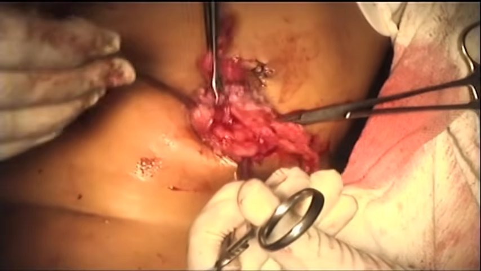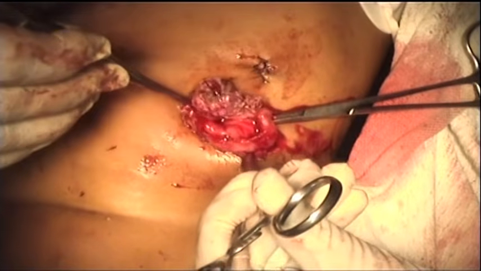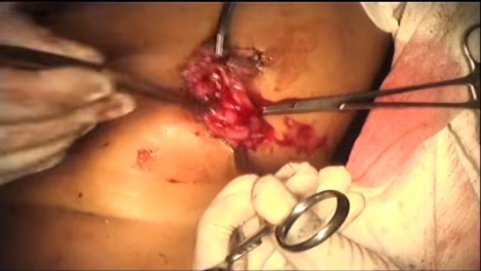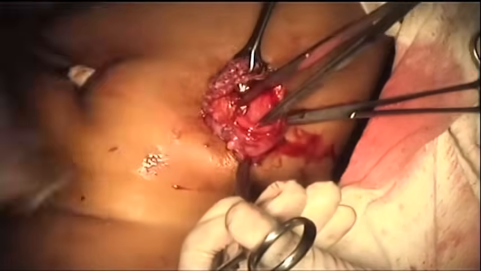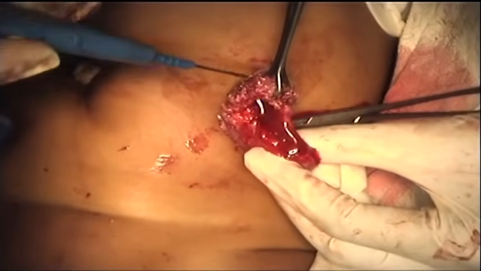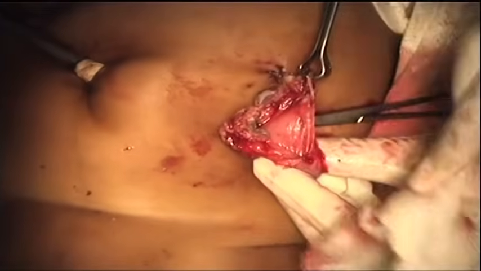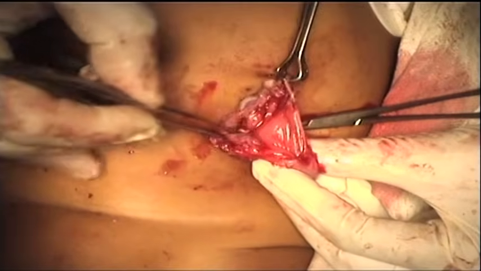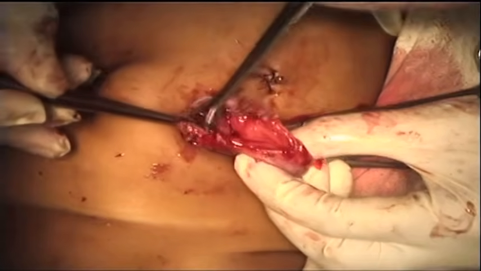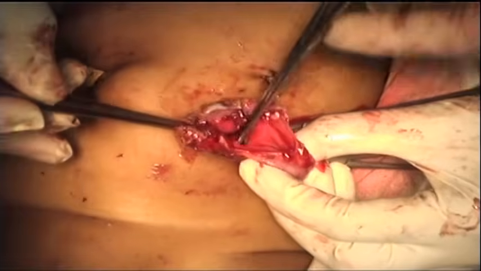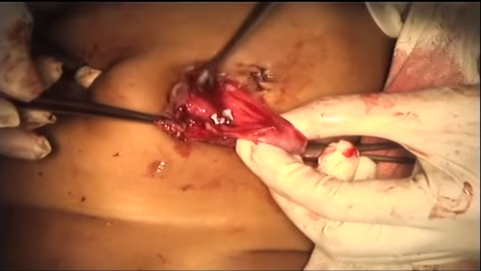So we orientate the colostomy correctly, excise the part of the margin which has skin attached from the previous site, and then use the seromuscular and the mucocutaneous sutures to form the colostomy.